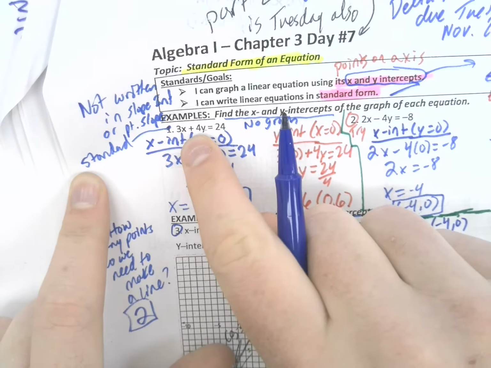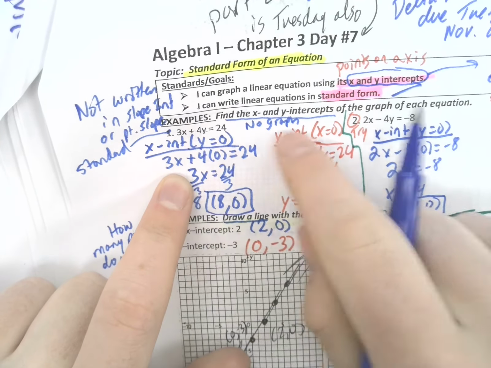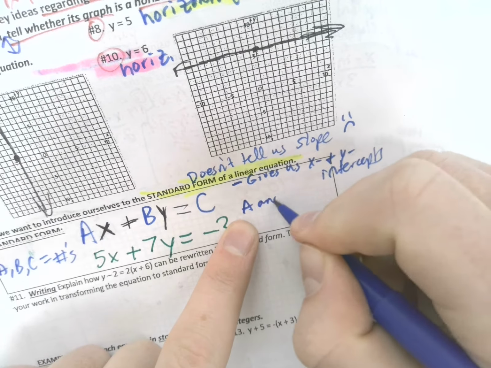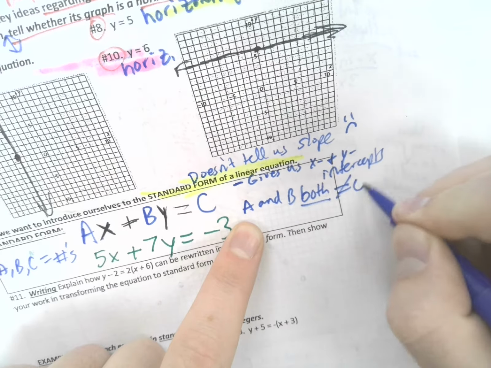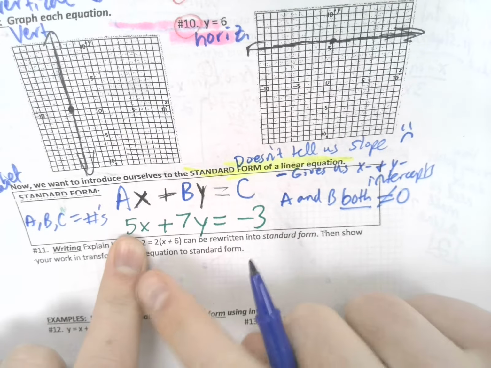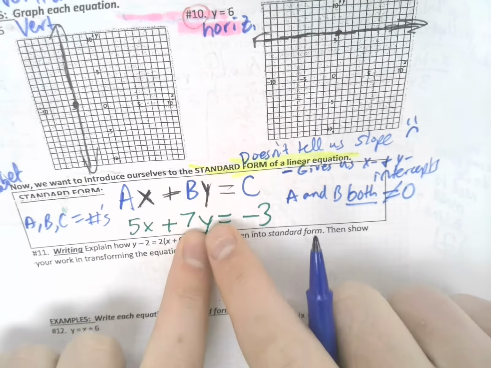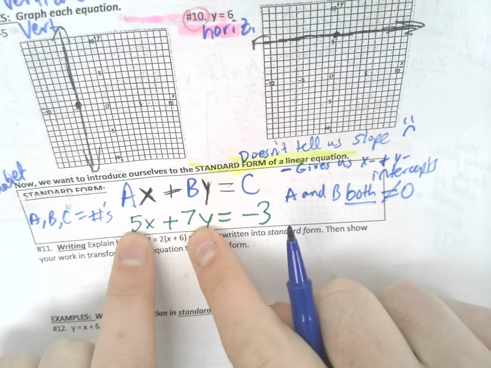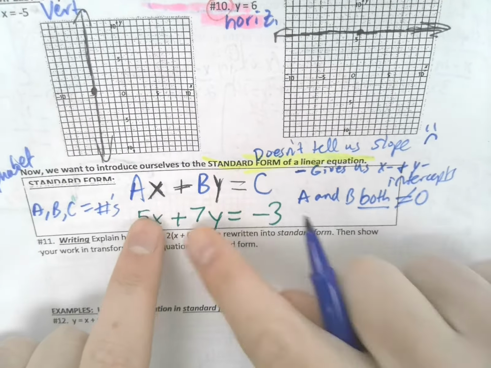That's in standard form: AX plus BY equals C. And so we found the x and y intercepts by saying, make y 0, make x 0. Couple more things. A and B both can't equal 0. We know we can make one of them 0 and get rid of it because that's how we solve for the x and y intercepts, but they both cannot be 0. If they are both 0, x and y are gone, you're left with nothing. So A and B both cannot be 0.